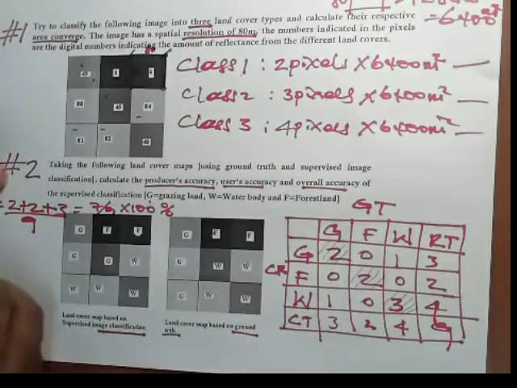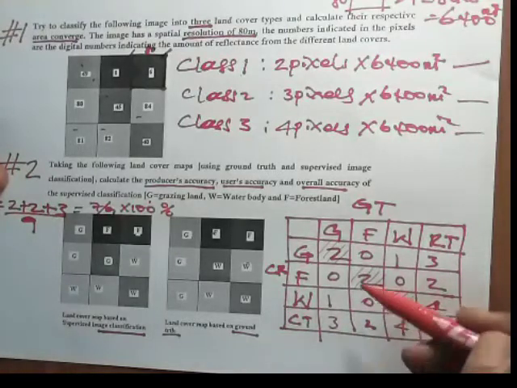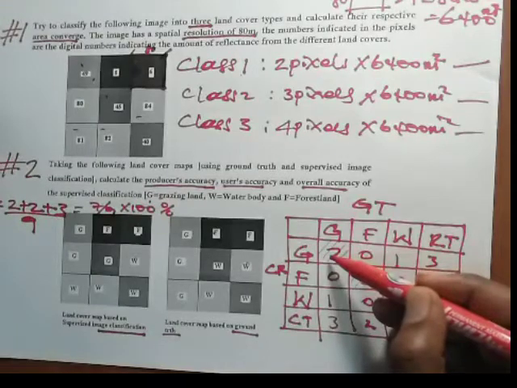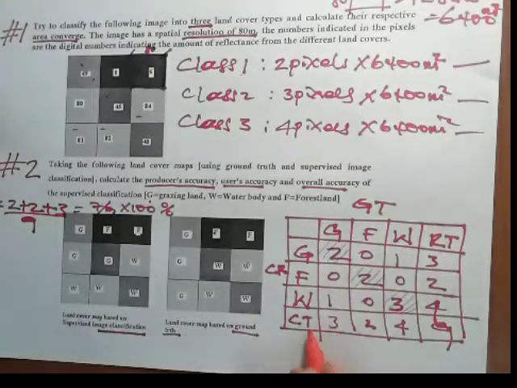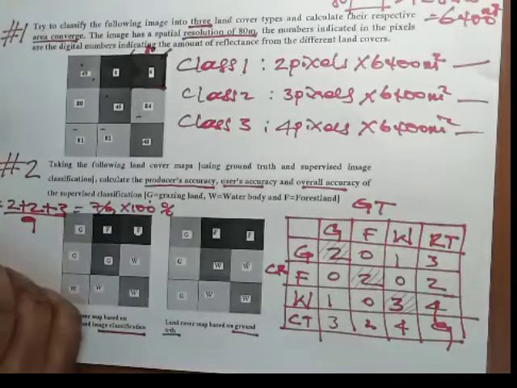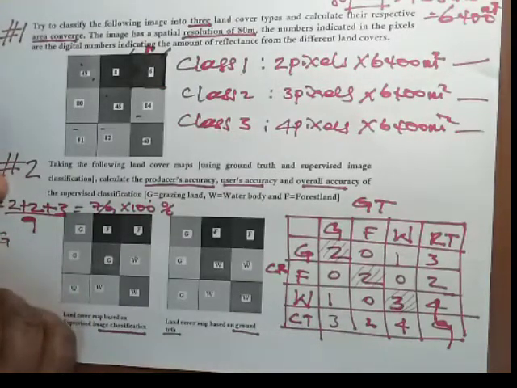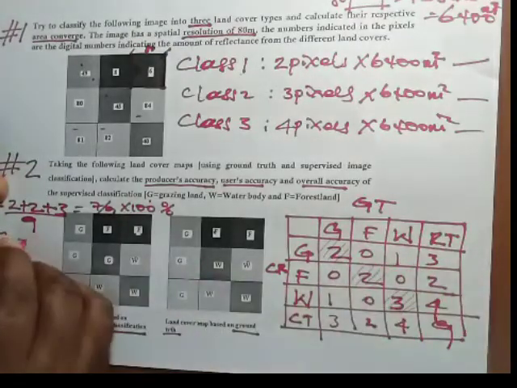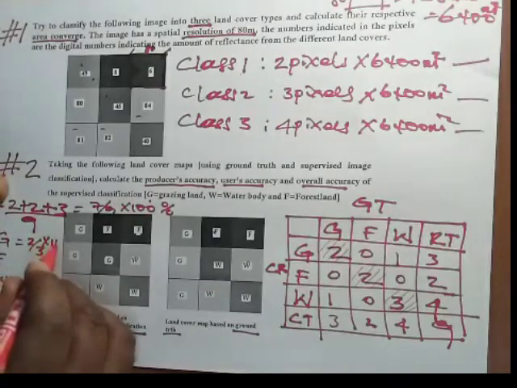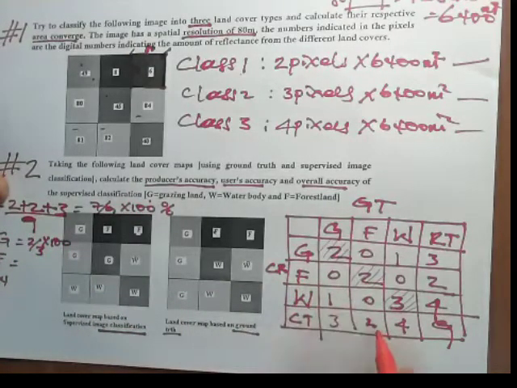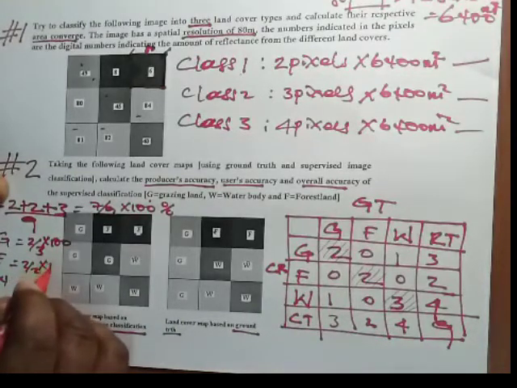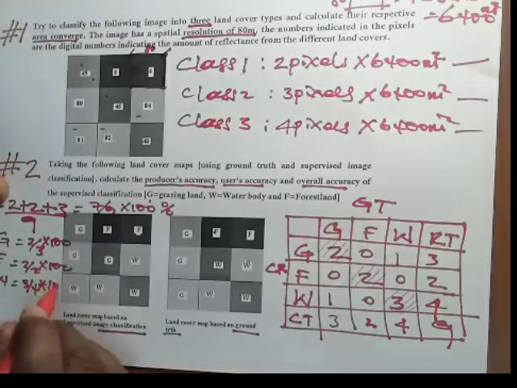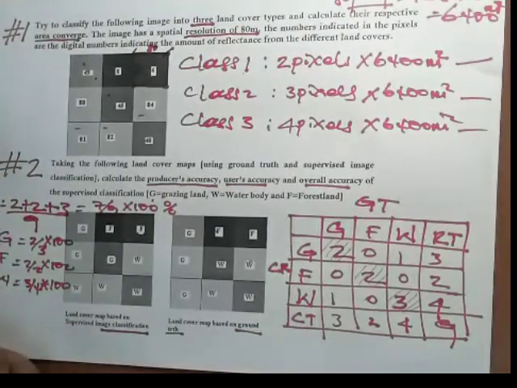Okay. What about producer accuracy? Producer accuracy can be calculated from the correctly classified pixel over the total, the column total. So producer accuracy for grass, for forest, for water. For grass, it becomes 2 over 3, 2 over 3 times 100. For forest, 2 over 2, 2 over 2 times 100. For water, 3 over 4, 3 over 4 times 100.